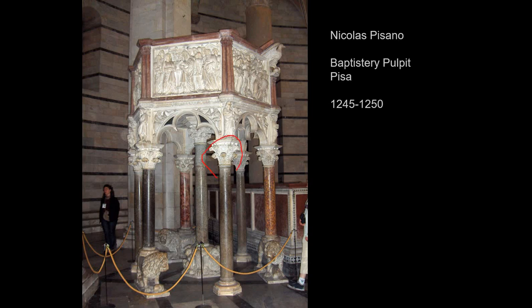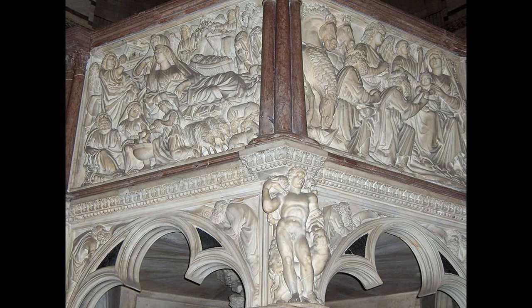First of all, these are new columns, by the way. These aren't recycled columns, but the columns have acanthus leaves. When we look at the base of it, we have these figures that support the structure. And the figures are classical. This one is obviously meant to represent Daniel in the lion's den, but he looks more like Hercules. Now, his proportions are a little squat, but look at that contrapposto. Look at that weight shift, the knee coming forward, the classical pose, the fact that he's a classical nude.